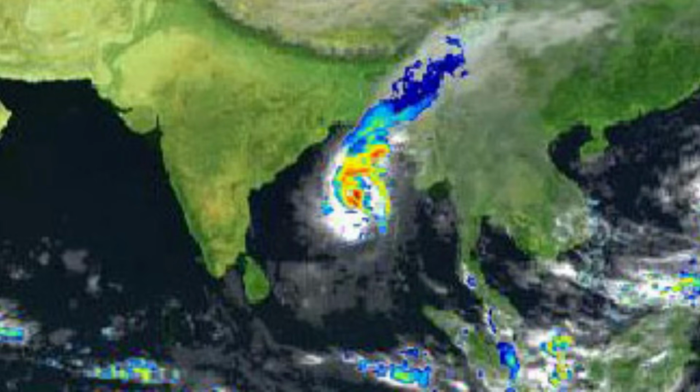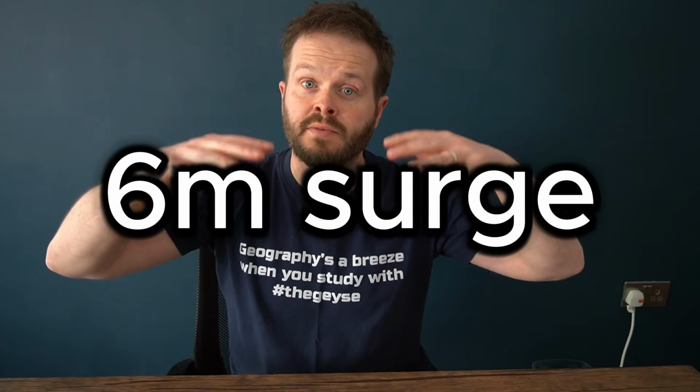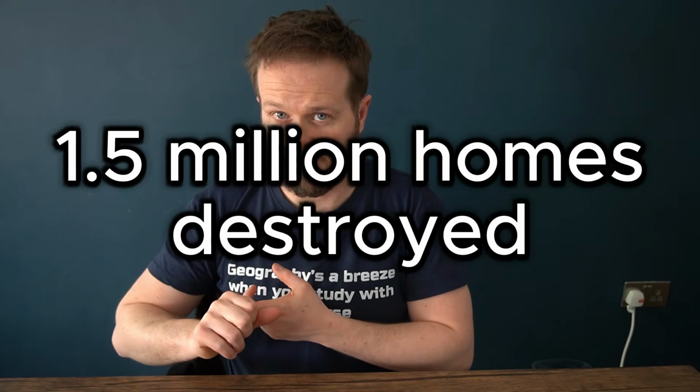So add that to the enormous tidal range, and that most of the land is less than 5 meters above sea level, and you've got a recipe for extreme inundation. So let's look at Cyclone Sidr, which occurred in 2007. It brought a 6-meter high storm surge, which overtopped most of the coastal defenses. It destroyed 1.5 million homes and wiped out the shrimp farming industry in the south.